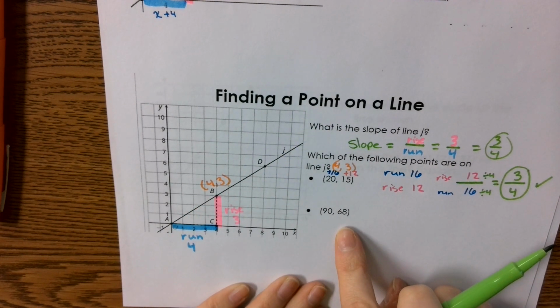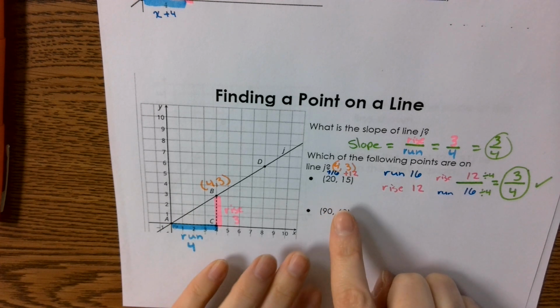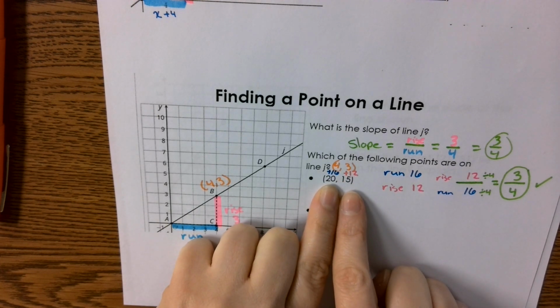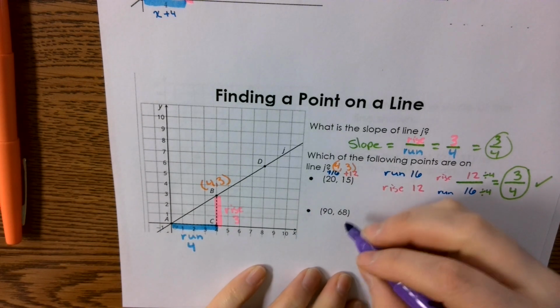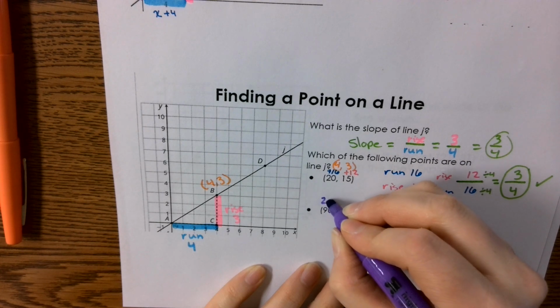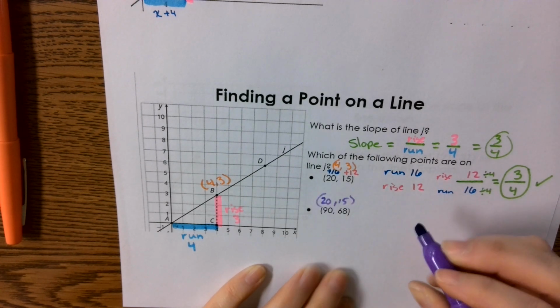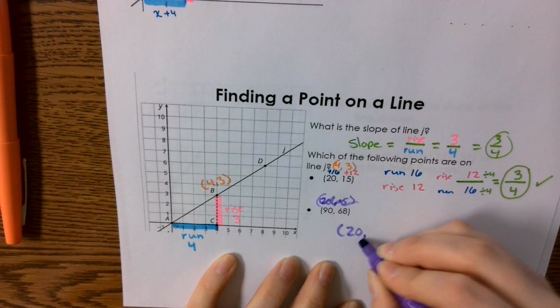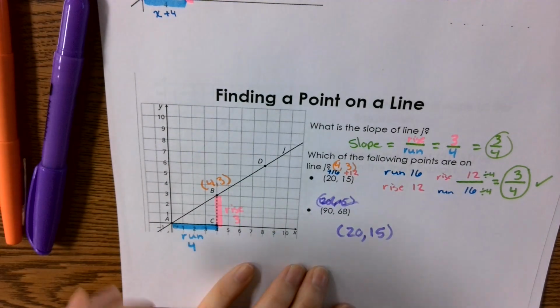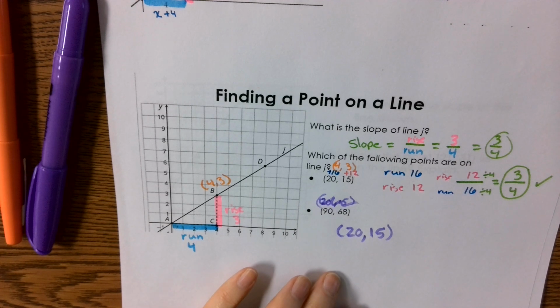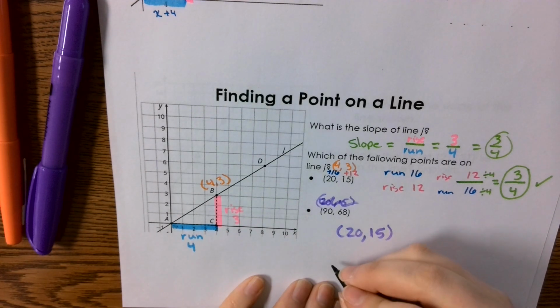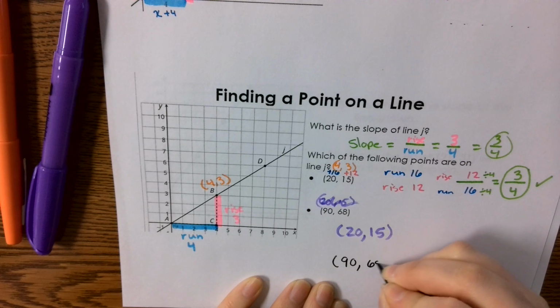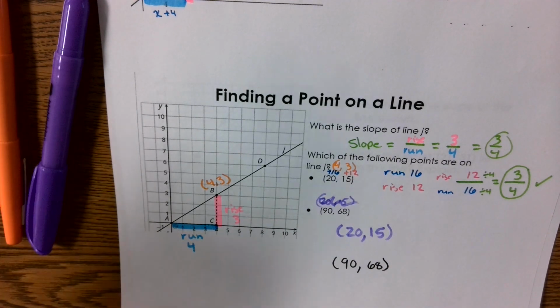Let's do the same thing for 90, 68. I can actually start with 20, 15 because I know that's a point on my graph. So I'm going to work from there. If I've got the point 20, 15, I'm actually going to do it down here so I have more room. I don't have my red anymore, okay, we'll just do black. And I want to get to the point 90, 68. I need to know what my run and what my rise is.